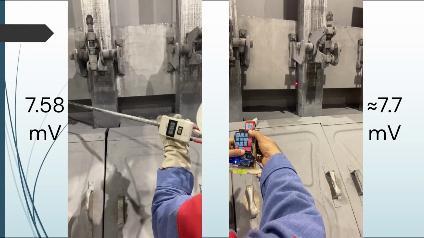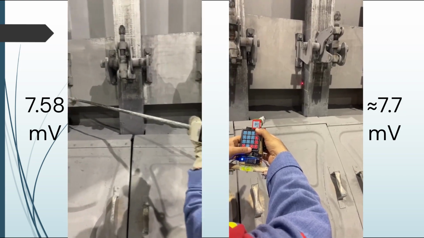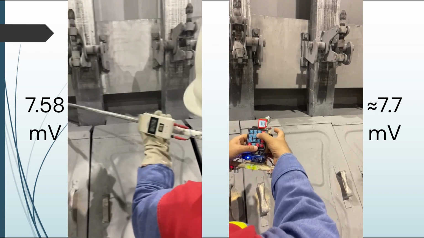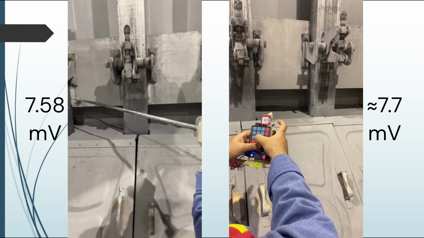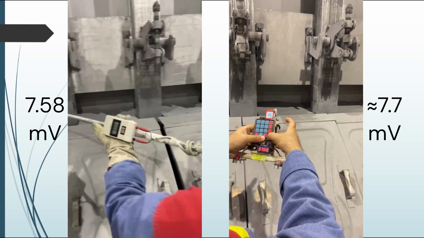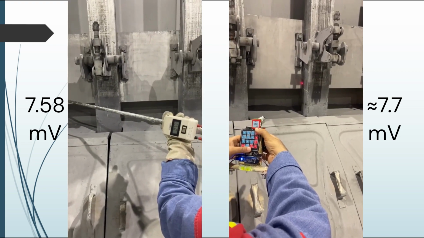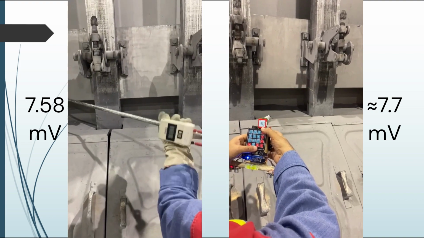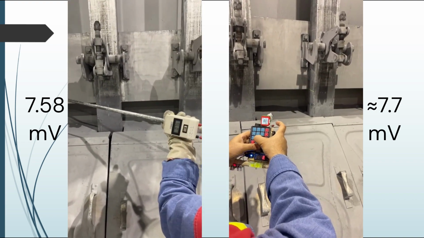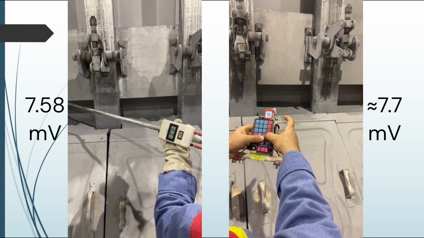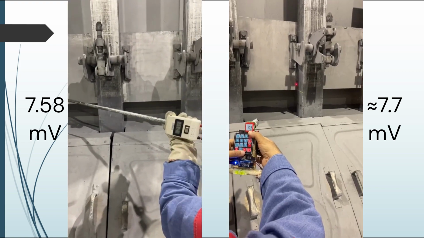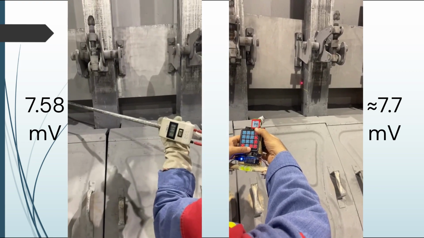Now here we have another voltage demonstration where the probe rod shows around 7.7, 7.8 millivolts, and using my device, first checking the temperature and entering 84 degrees Celsius, measures 7.58 millivolts, around near to each other.